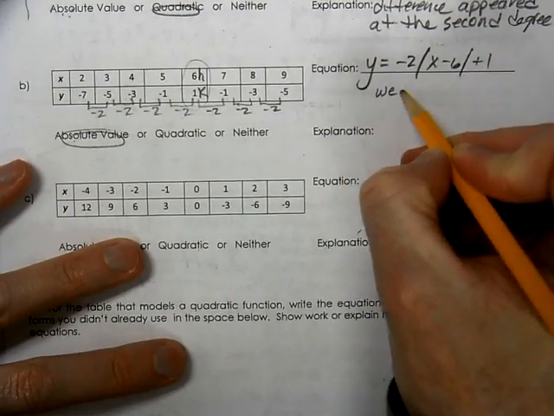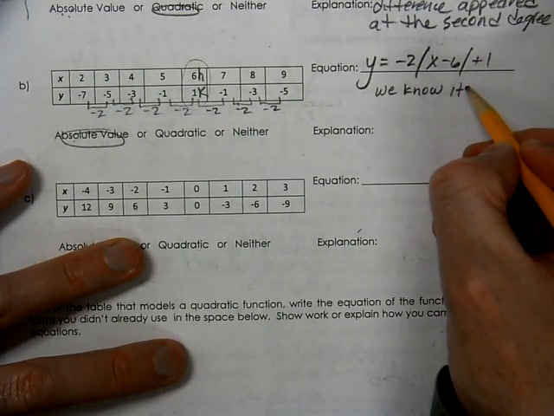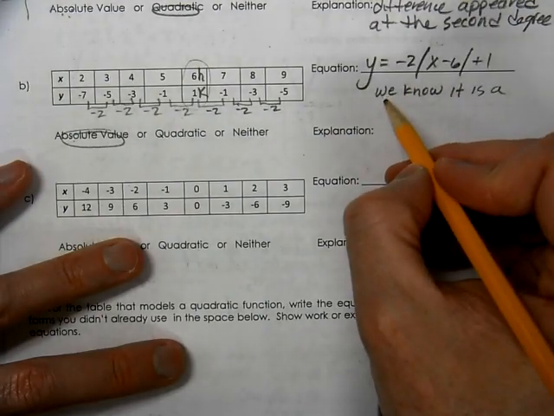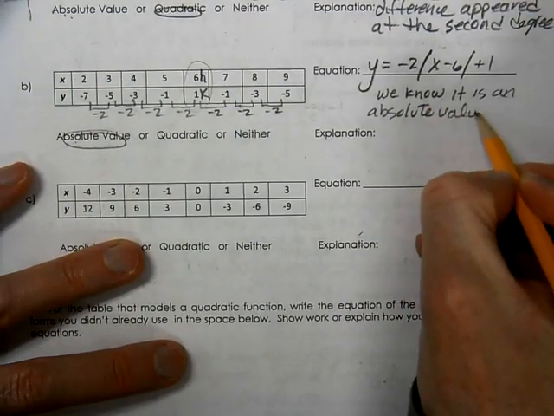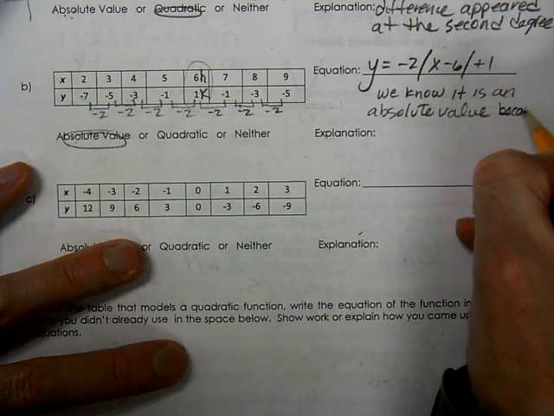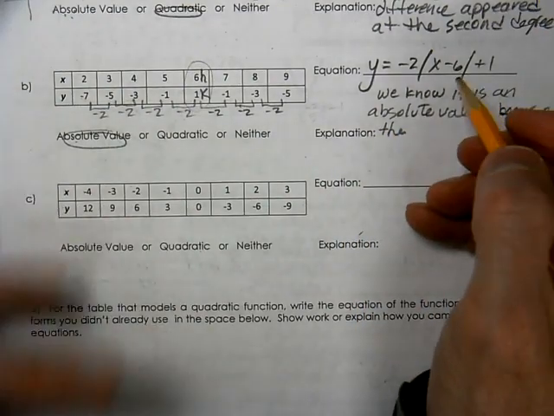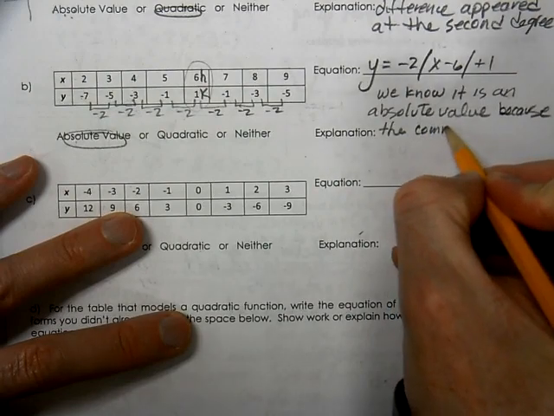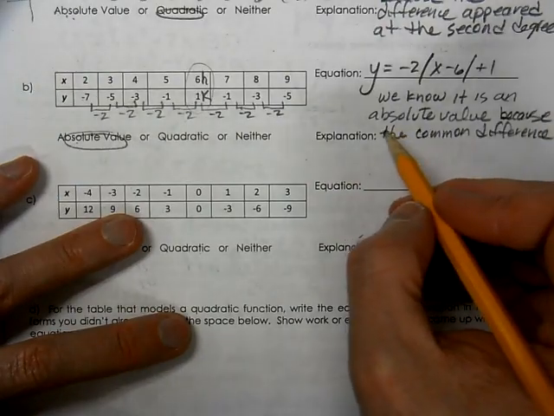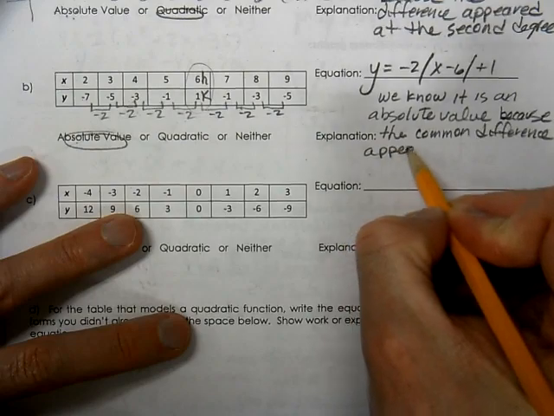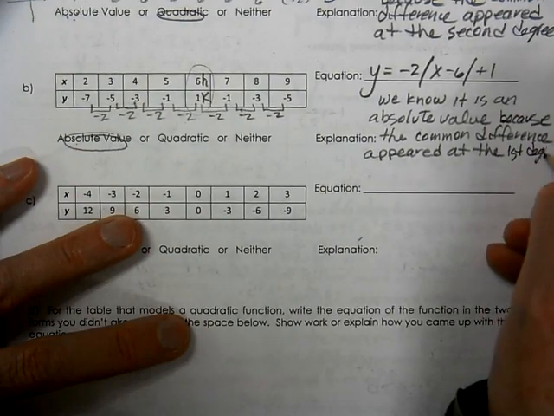So we know it, meaning the table, it's an absolute value because the common difference appeared at the first degree.